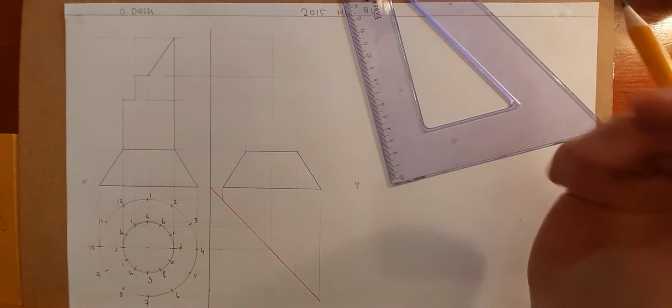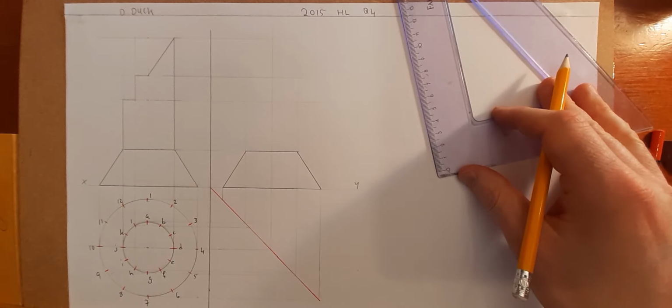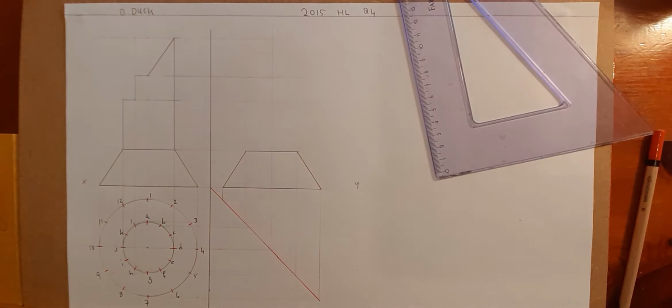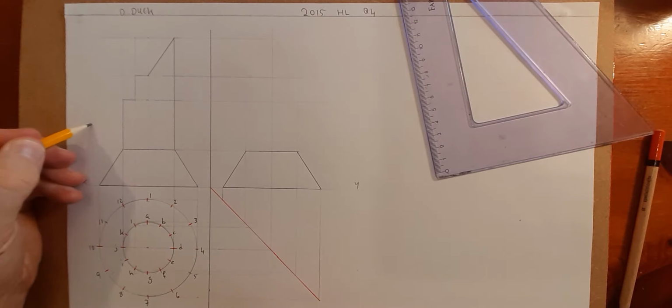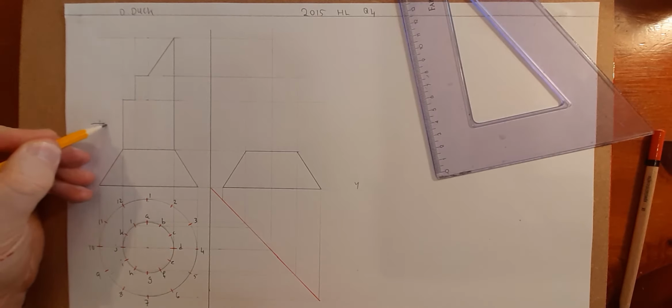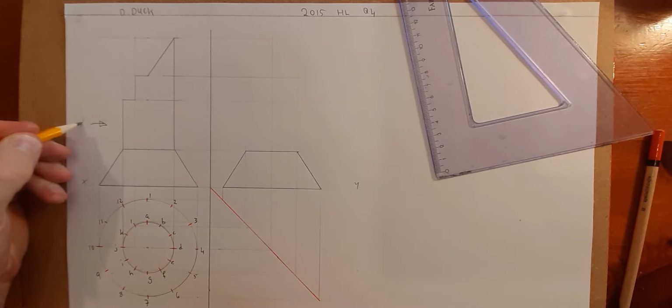Hi folks, this is the 2015 question 4. So I have a good bit of the setup done here. I've drawn my elevation, and from our elevation we've been asked to look in from the left hand side. If you're asked to look in from the left hand side, that means your elevation end view must go on the right hand side.